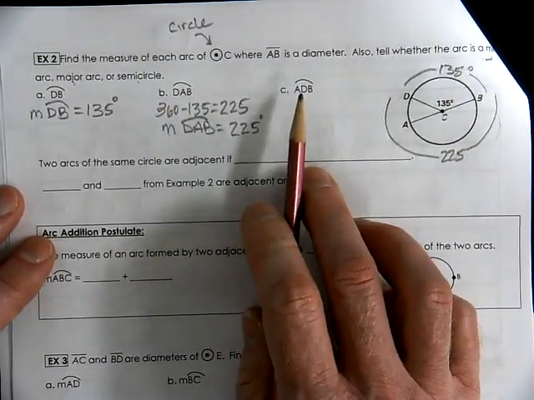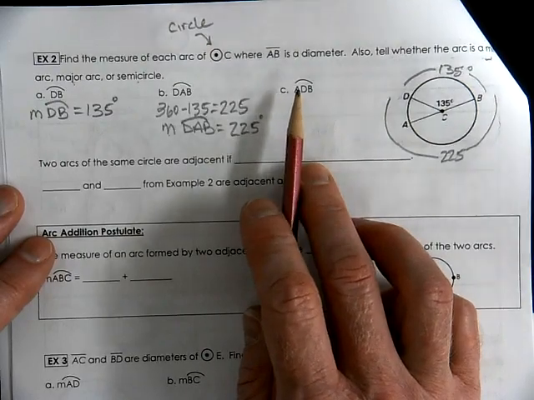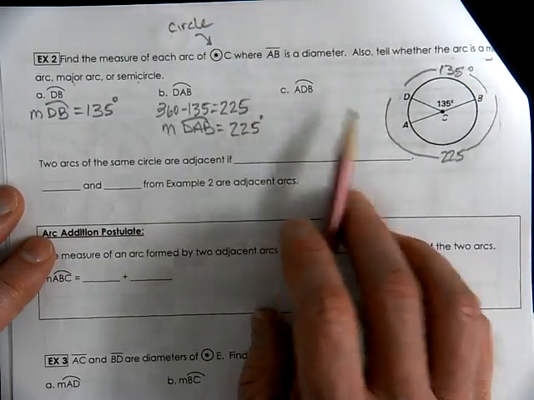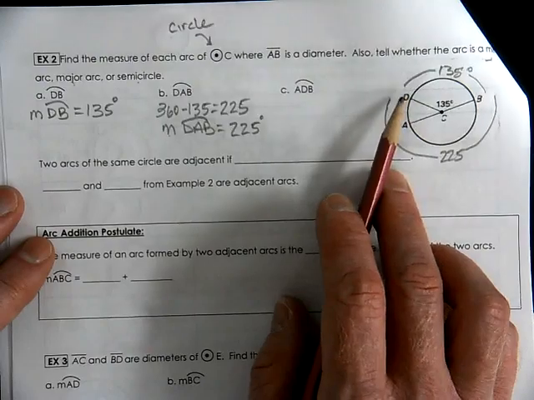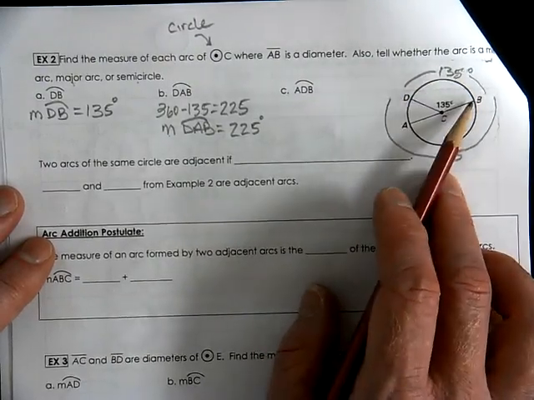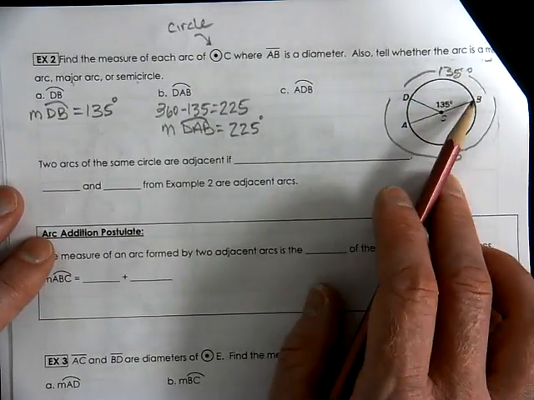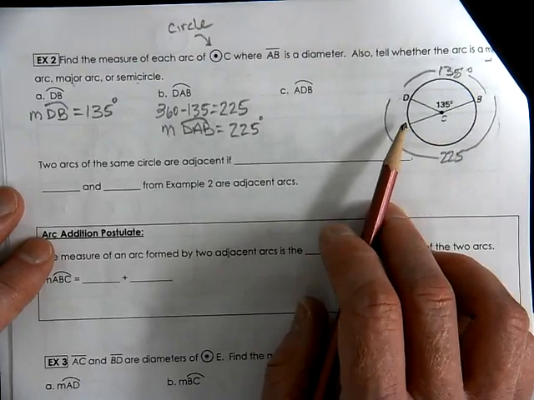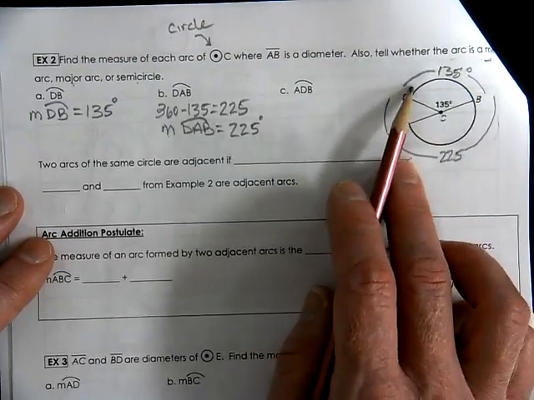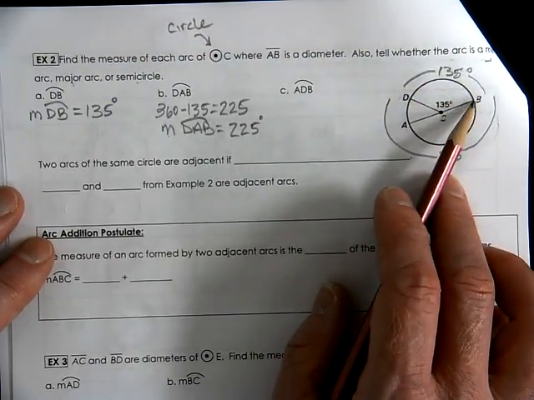Then we're going to finish with ADB. So you've got to start at A, then you go to D, then you finish at B. That looks like half the circle. It goes from the endpoint of the diameter to the other endpoint of the diameter.